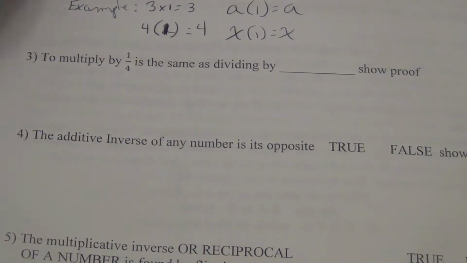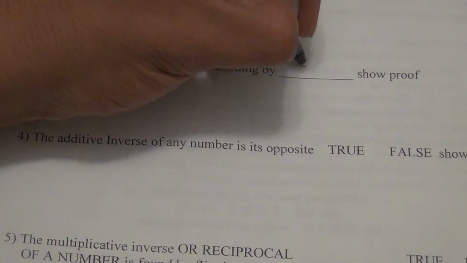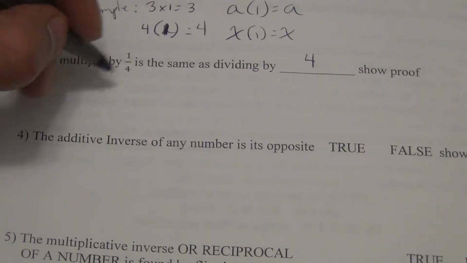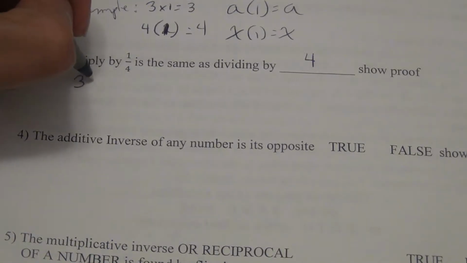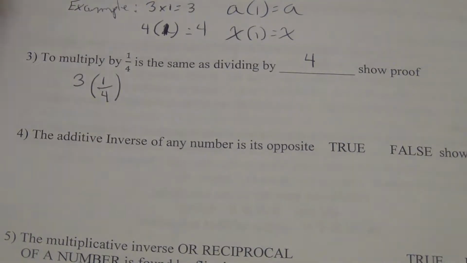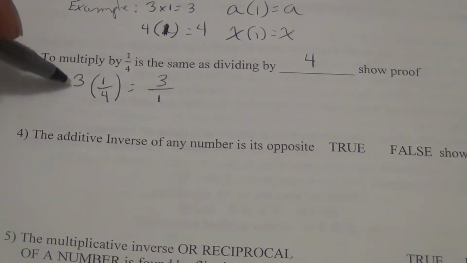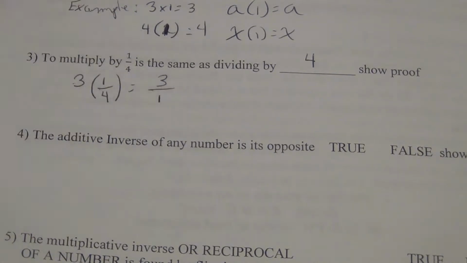Alright. To multiply by 1/4 is the same thing as dividing by 4 because, show proof, sure. Let's have a number, let's have 3, right? 3 times the quantity 1/4 is the same thing as, and I'm gonna make this rational number a fraction just so you could see. I don't have to, but I will. And we did this before.